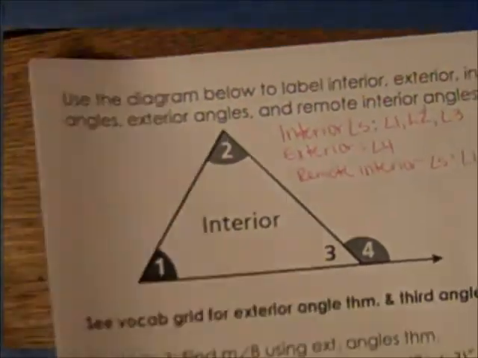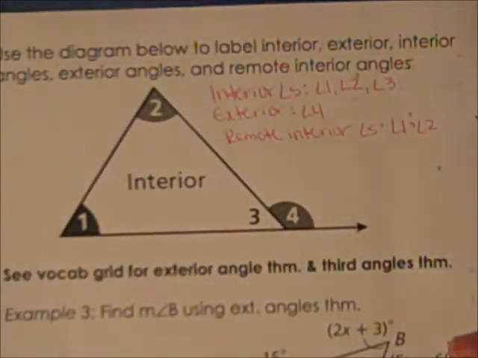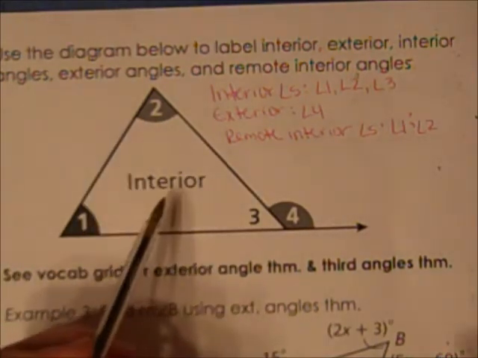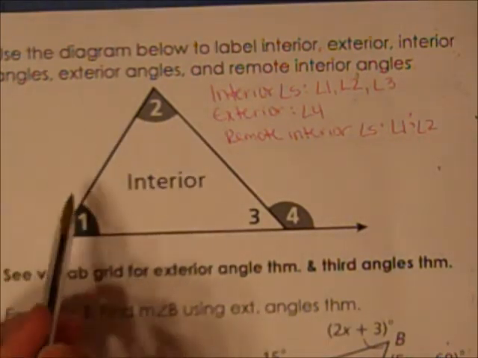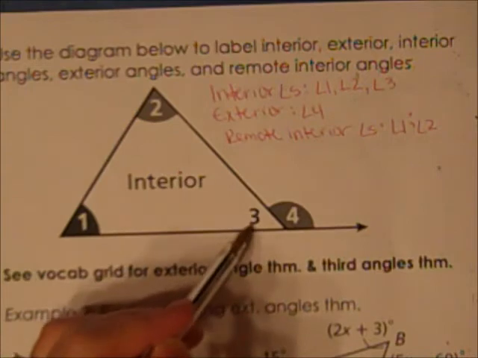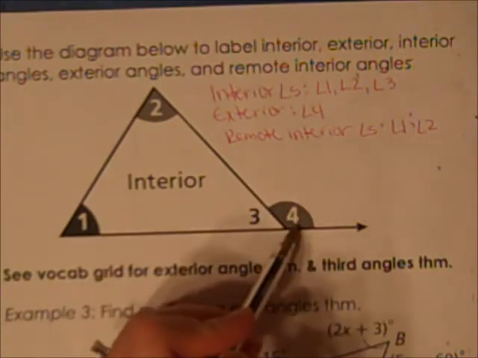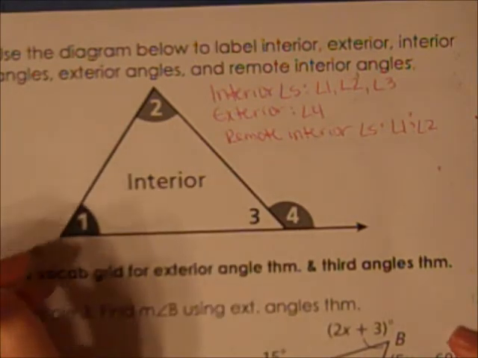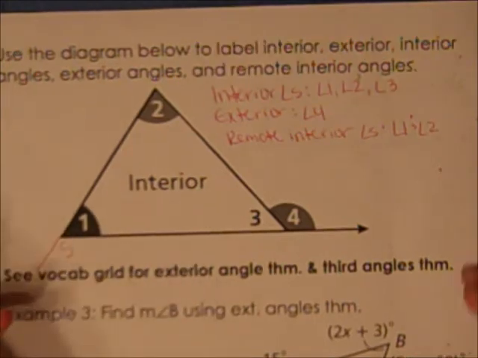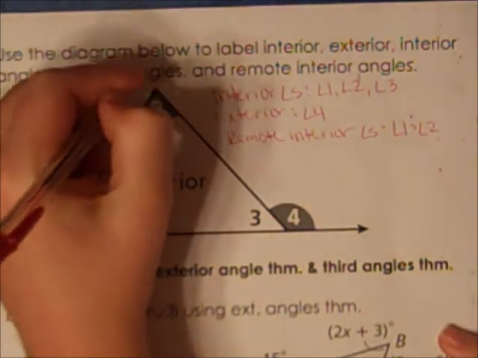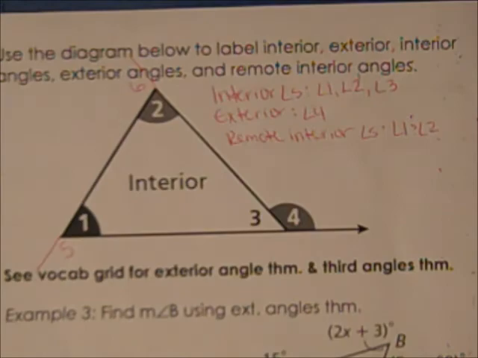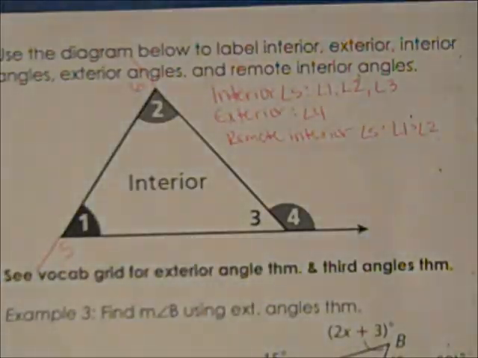Moving on, more vocabulary. We're going to talk about the interior and exterior of a triangle, and that kind of makes sense. Interior is anything inside the triangle. So in this case, 1, 2, and 3 are interior angles of a triangle. In this picture, the only exterior angle is angle 4. I could just as easily extend this and call this angle 5. It would be exterior. I could extend this, and it would be angle 6. It would be exterior too, but the only one pictured is 4. Okay, so that makes sense, interior, exterior.